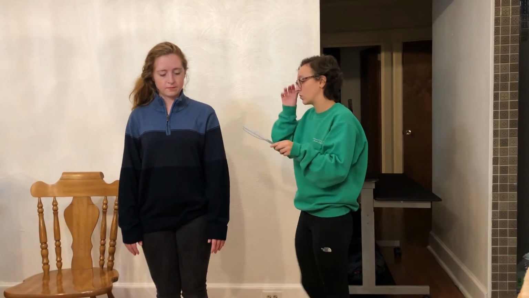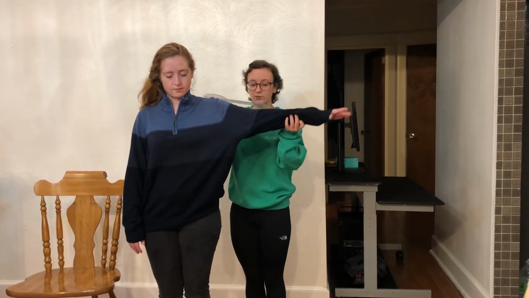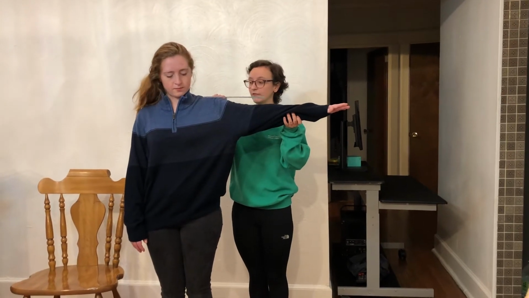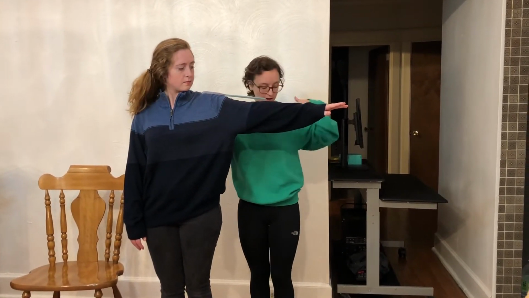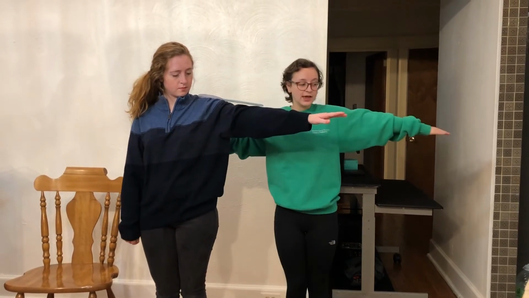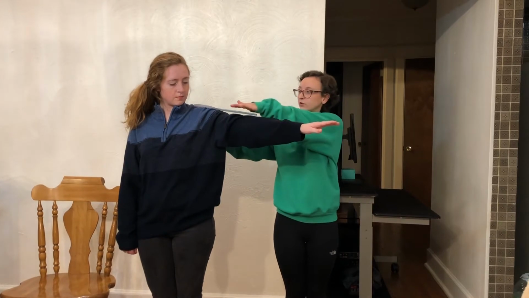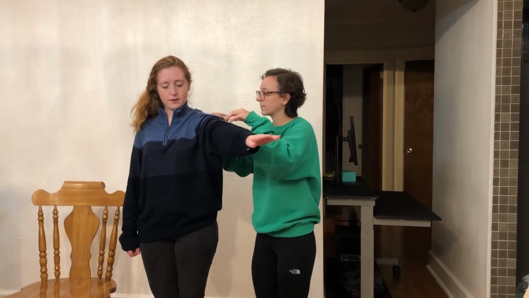So we'll do horizontal adduction first. So I'm going to have you bring your arm out here. I'm going to place my fulcrum up on the tip of her shoulder. Stationary arm is parallel in line with her body. And what I'm going to have you do is bring your arm out in front of you, keeping it straight and as far over as you can bring it, okay?